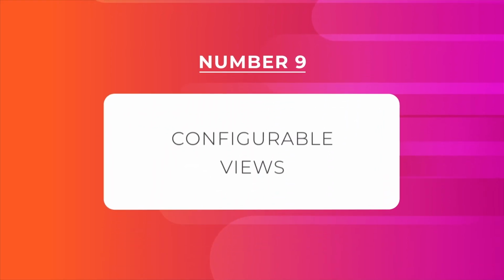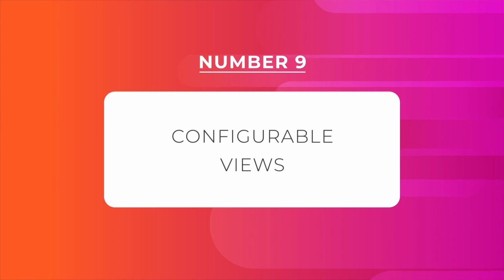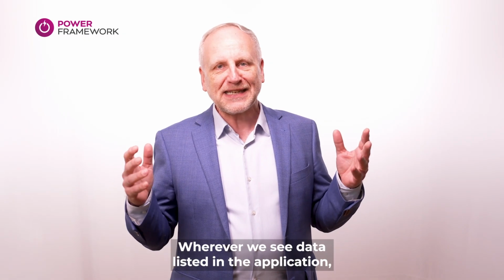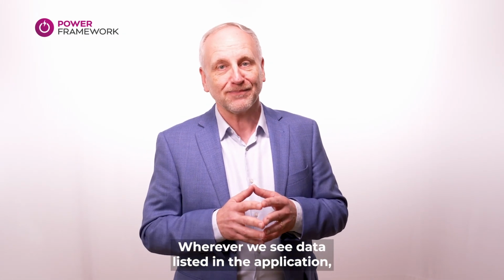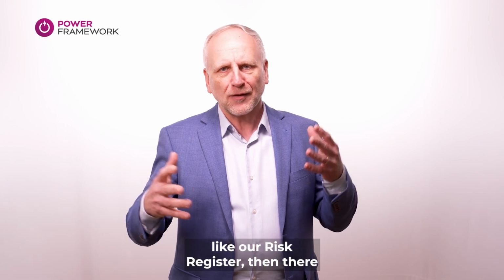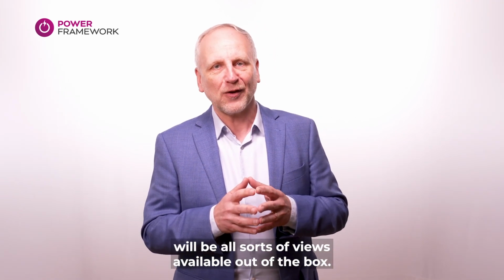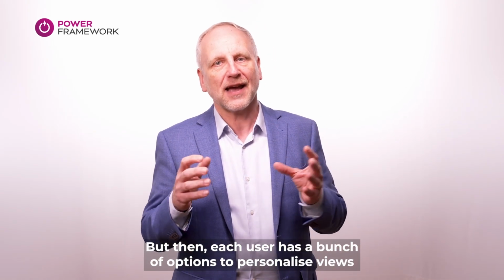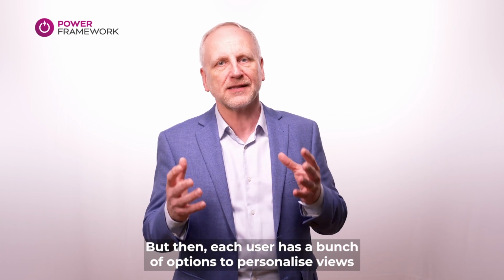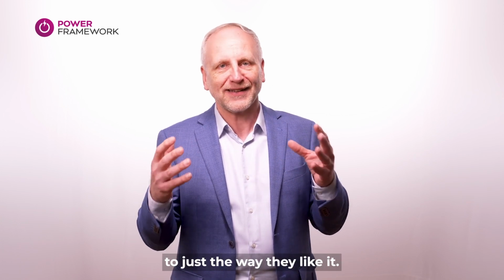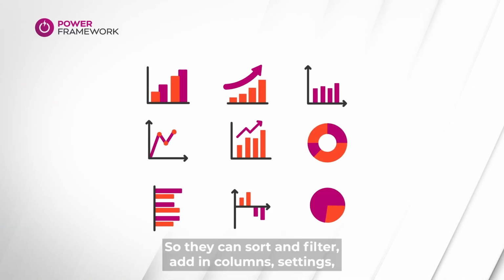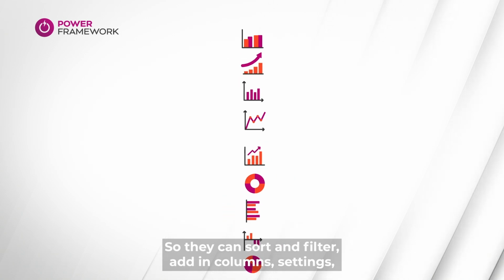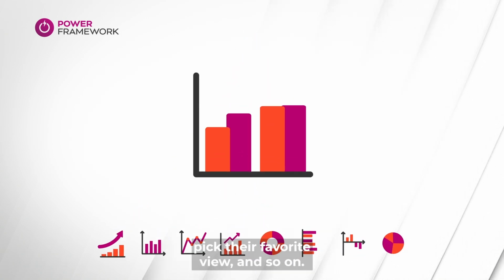My favorite feature, number 9, Configurable Views. Wherever we see data listed in the application, like our risk register, then there will be all sorts of views available out of the box. But then each user has a bunch of options to personalize views to just the way they like it. So they can sort and filter, edit columns, settings, pick their favorite view, and so on.